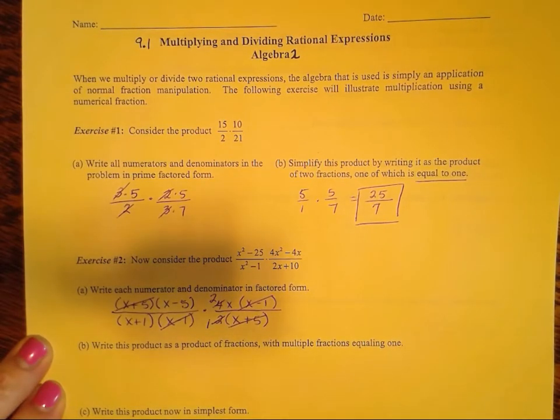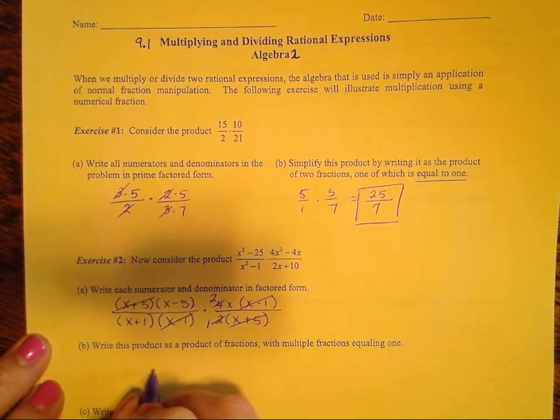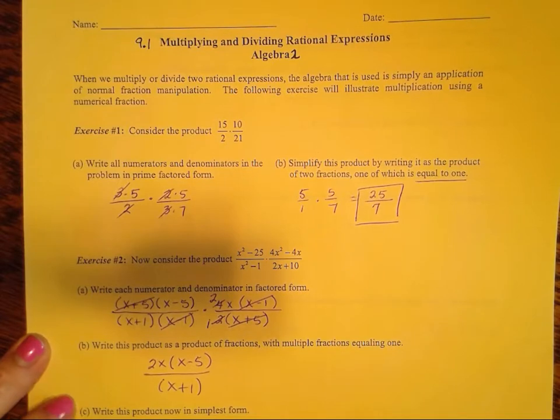And that is all we can cancel. So we end up with 2x times x minus 5 over x plus 1. So this is in simplest form.